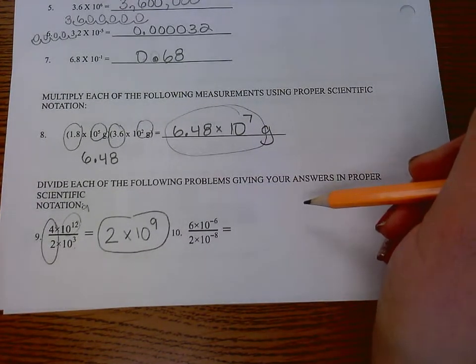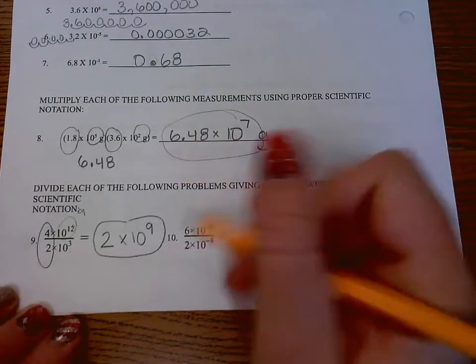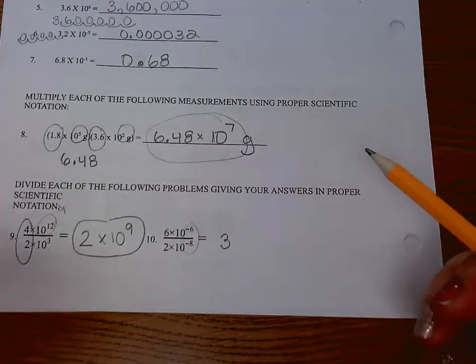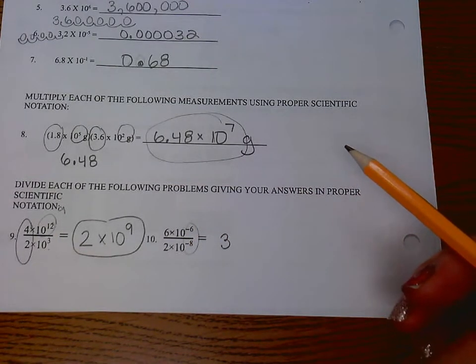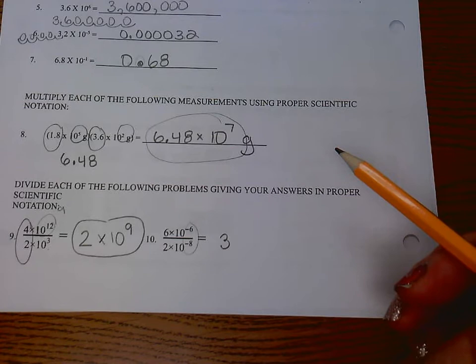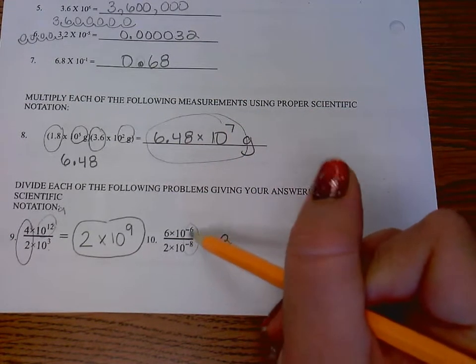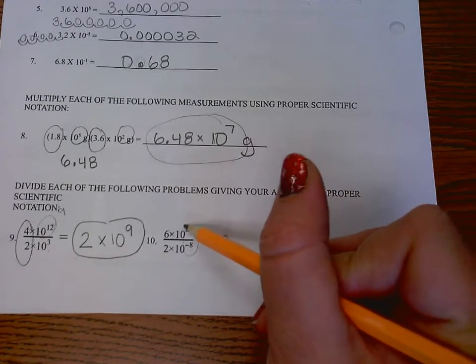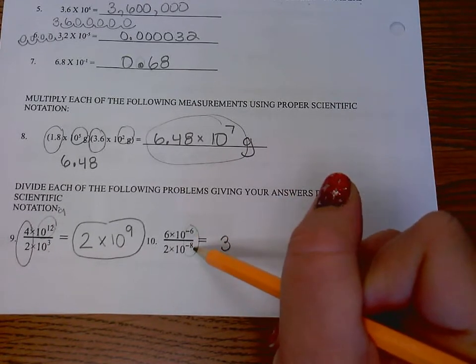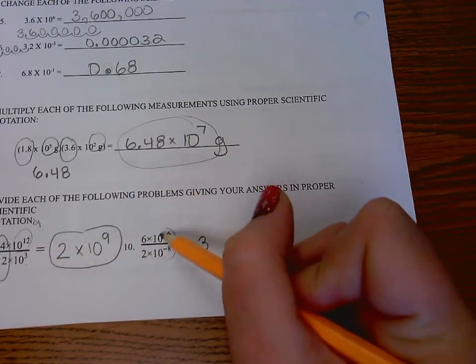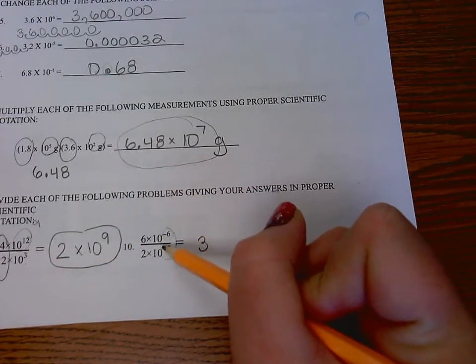All right, so here's a tough one. 6 divided by 2 is 3. But with negative exponents, you haven't seen those very much before, if not ever. There is a rule for when you divide powers of 10. You take the numerator exponent and just subtract the denominator exponent. 12 minus 3 was 9. What is negative 6 minus negative 8?